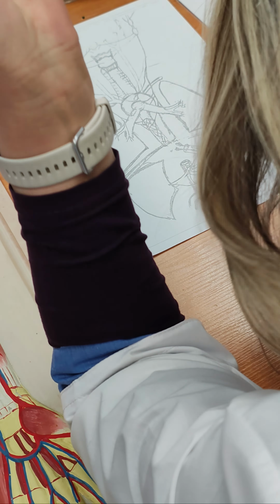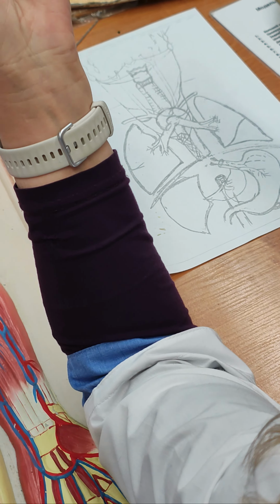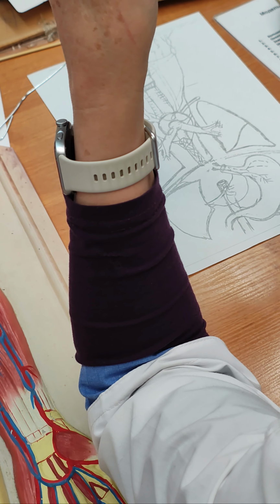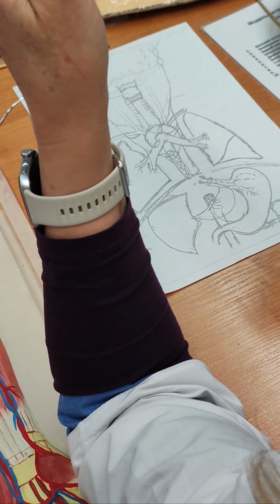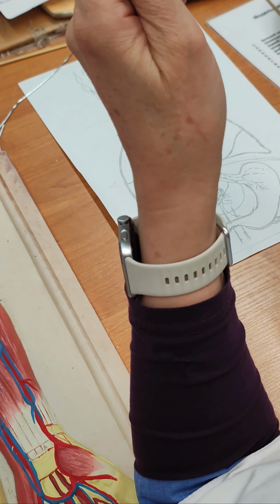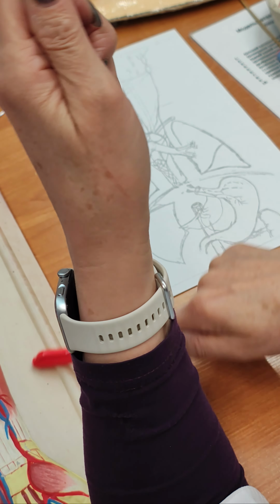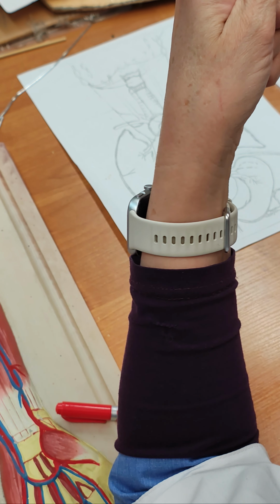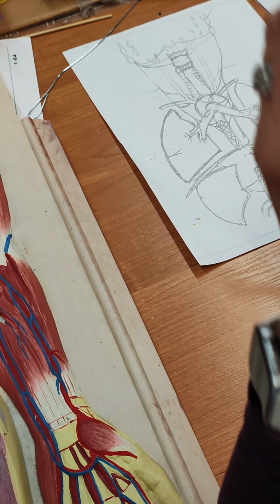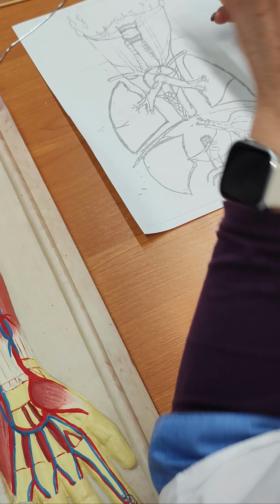Where is it here? Let's do it together. Red or green? Red, professor. Red? Green. Black. Your favorite, professor. Black. Your favorite color. Okay, maybe. Fine.